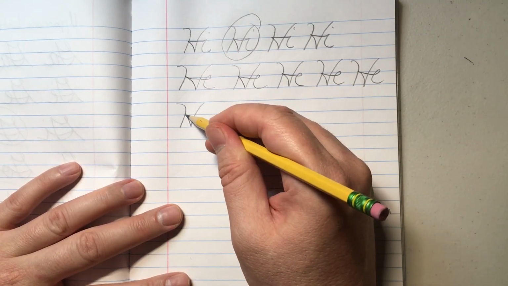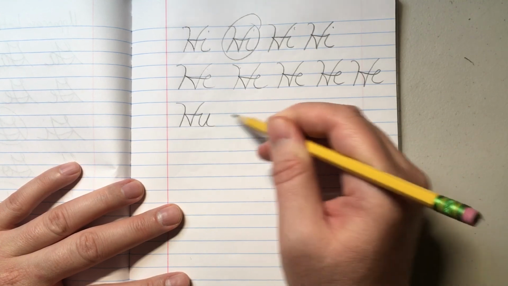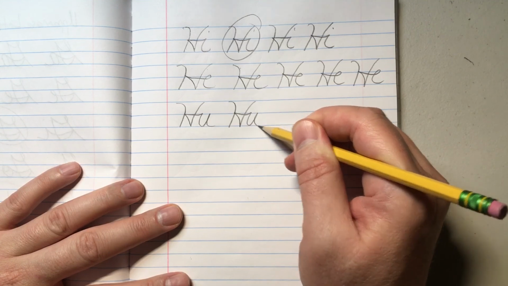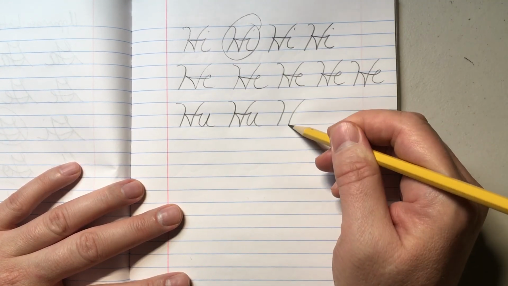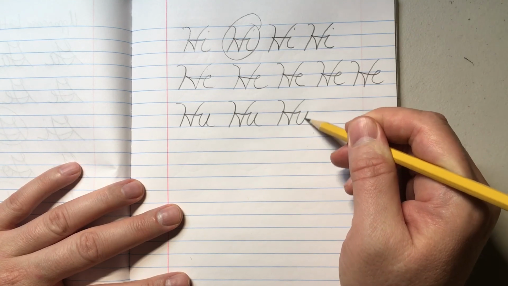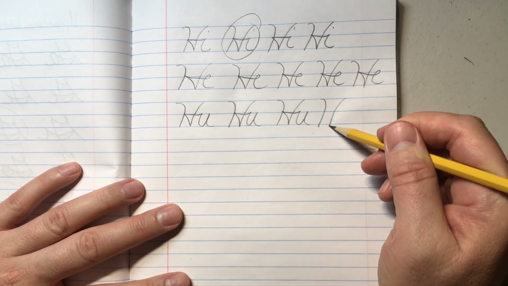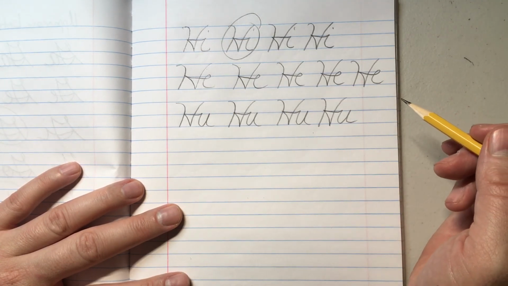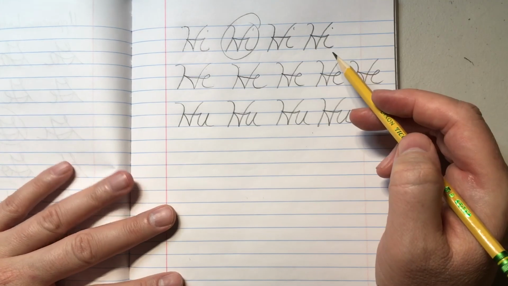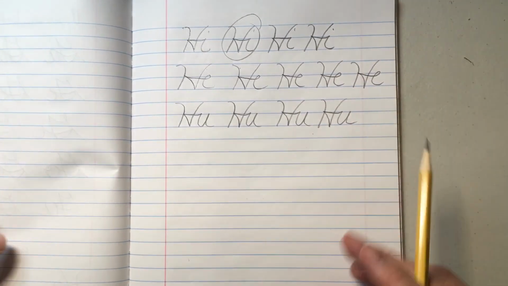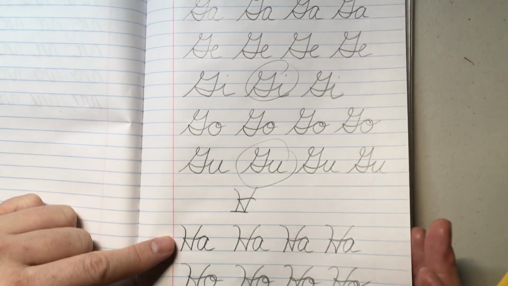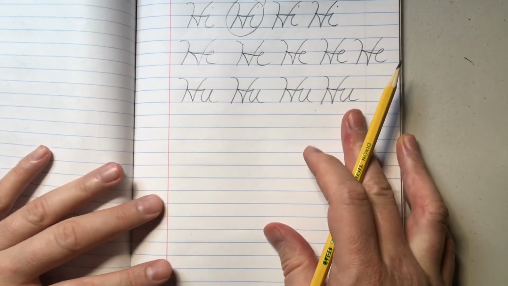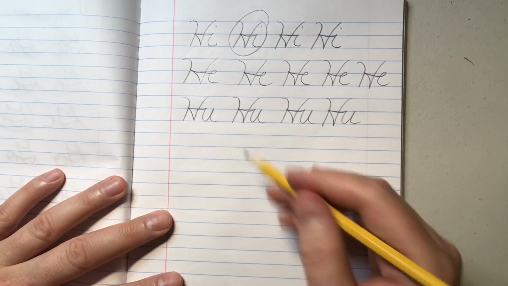H, U. Okay. So those are connecting your vowels to your uppercase H. I know I didn't go in order, but that's fine. They're all there. Okay, now we're going to look at S.